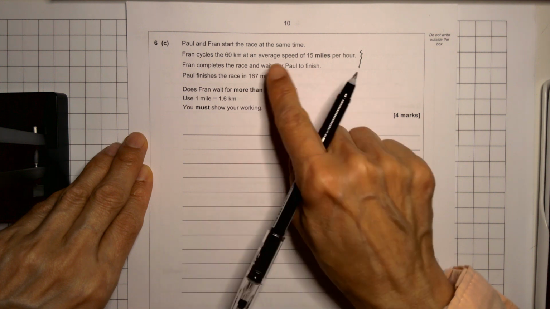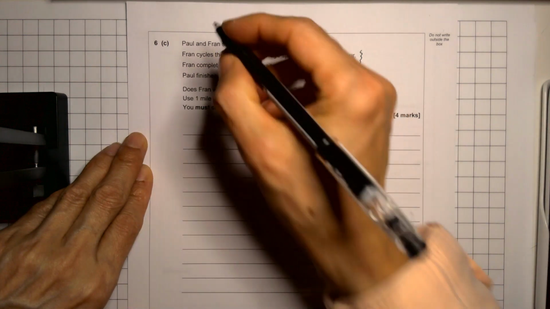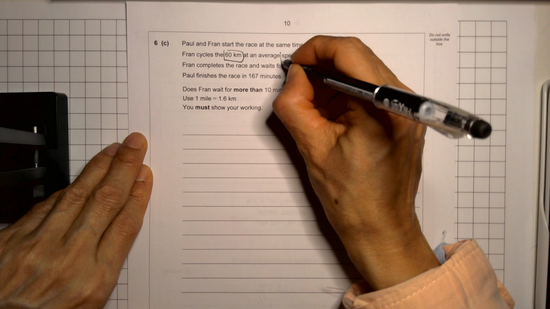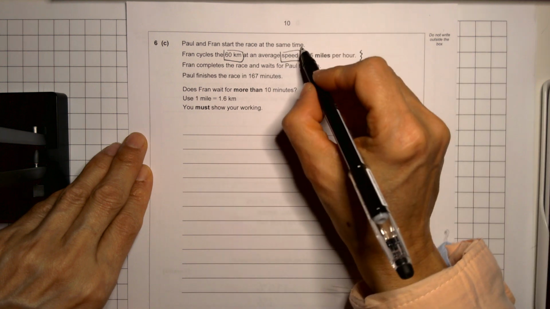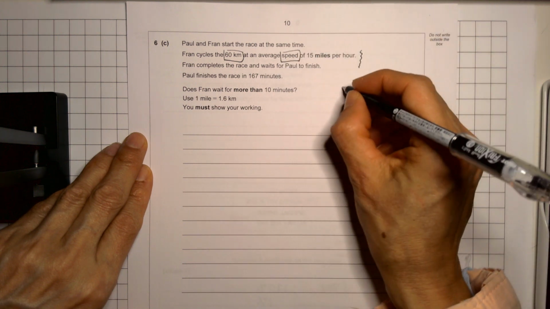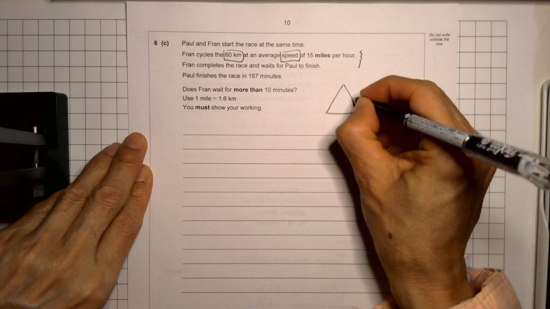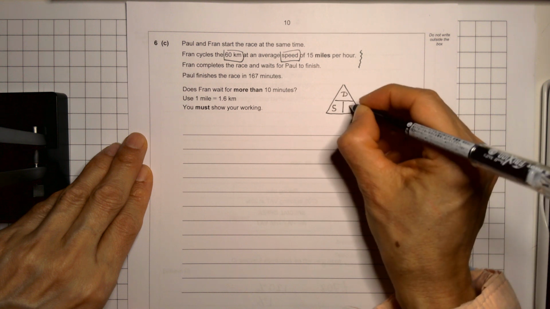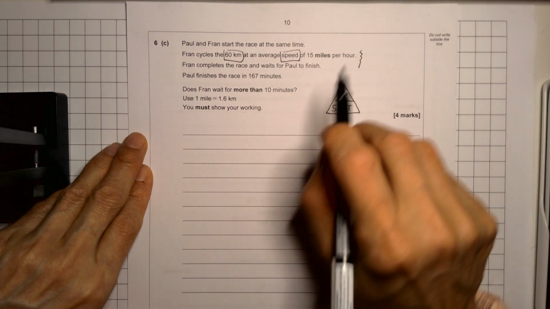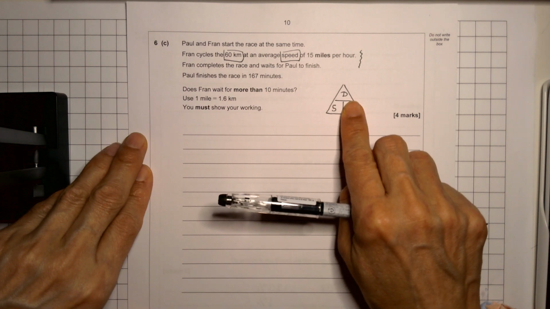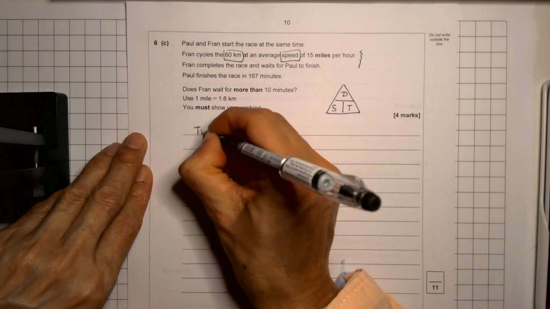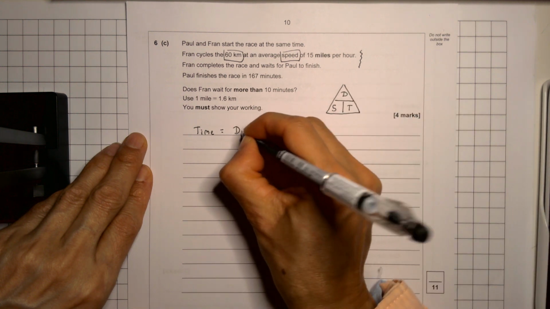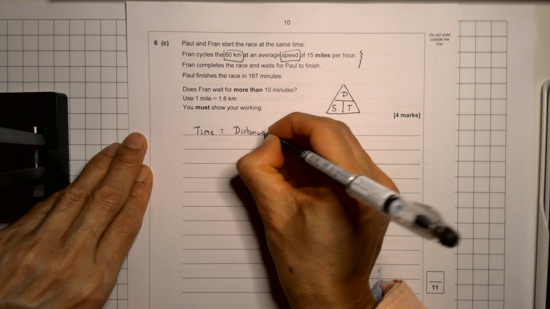Okay. So what do we know? We have a distance, and here we have a speed. And what am I trying to look for? I'm looking for time. If you remember, speed equals distance divided by time. But we're trying to find time, which means to calculate time I'm going to have to do distance divided by speed.